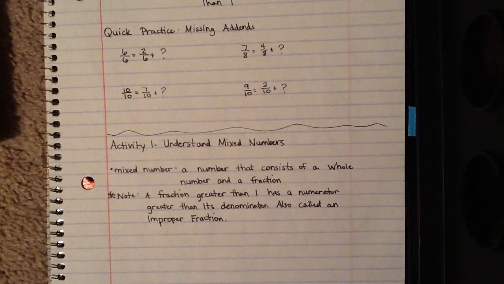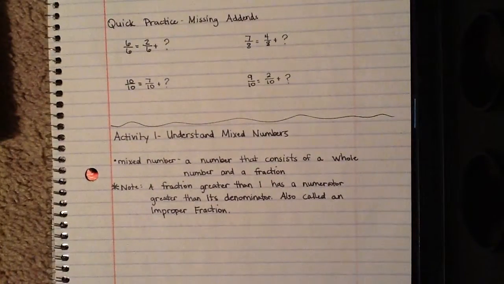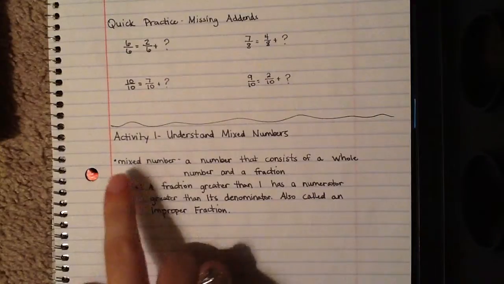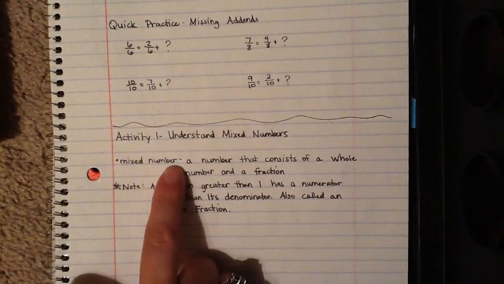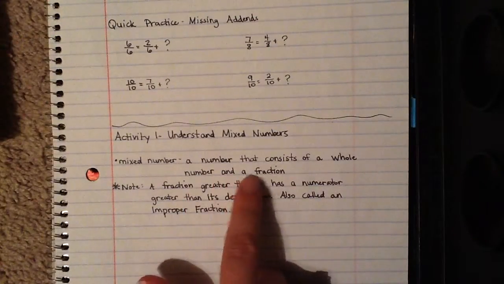Unit 6, Lesson 4, Activity 1. Understand mixed numbers. First, we need to write down the definition of a mixed number. Go ahead and write: mixed number, which is a number that consists of a whole number and a fraction.